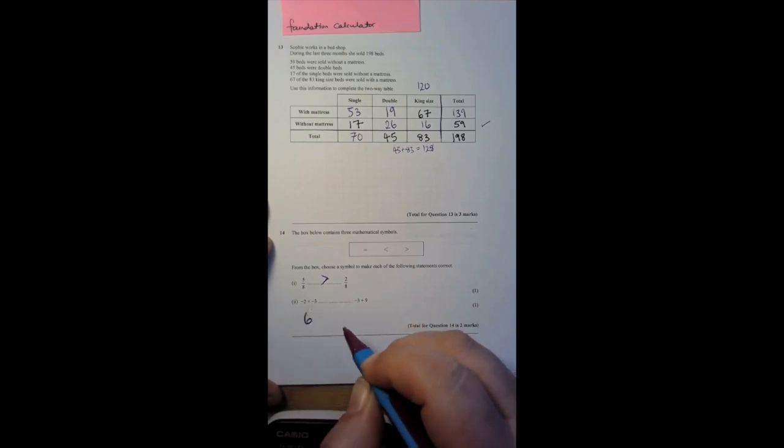-2 multiplied by -3. I have an even number of negatives, therefore the answer is going to be positive. But first of all, what I do is I take the 2 multiplied by 3, which is 6. Even number of negatives on a multiplication, and therefore it will be a positive 6.